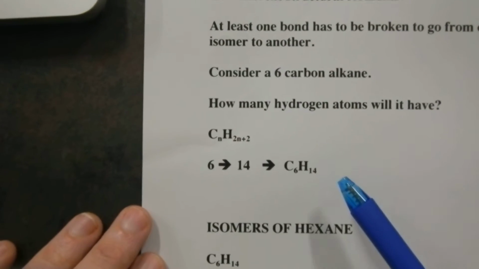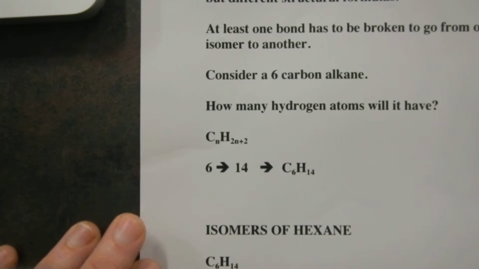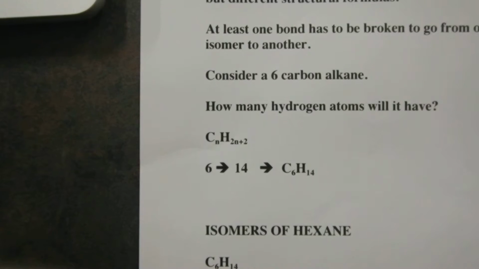So what's the same about all these isomers we're going to do? They're going to have the same molecular formula. But carbon can bond in different ways and create different kinds of chains. And that's what we're going to show you right now on a couple of pieces of paper. Good luck. I'm going to try to print neatly.